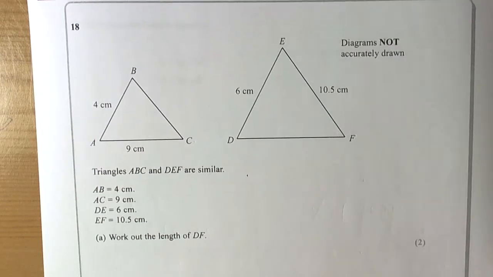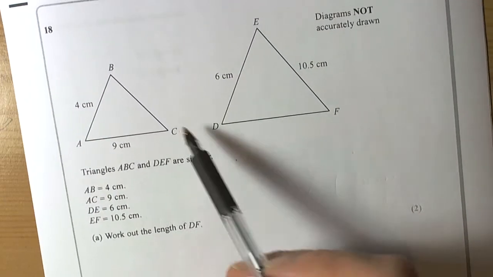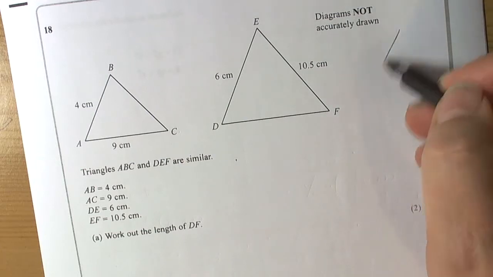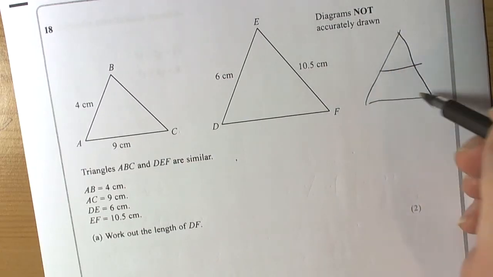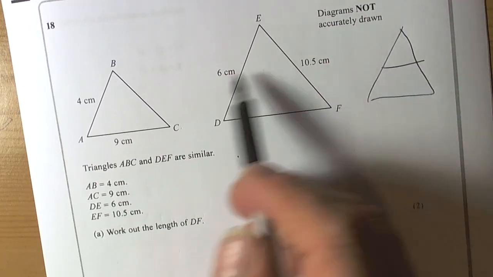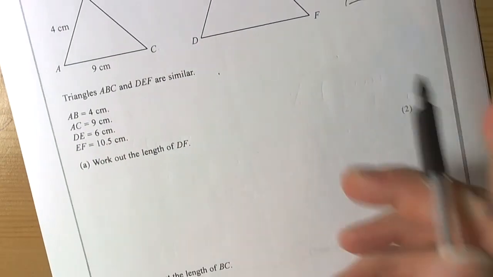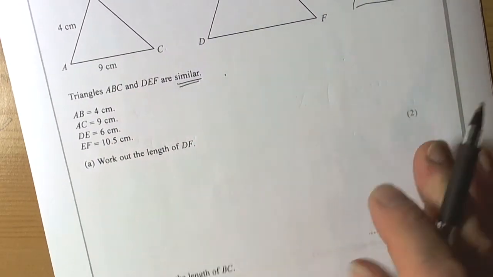Now this question has two triangles separated. Sometimes these pictures have the triangles within each other, but all the time it's about the same principle. They're telling you that they are similar. They won't always tell you that.